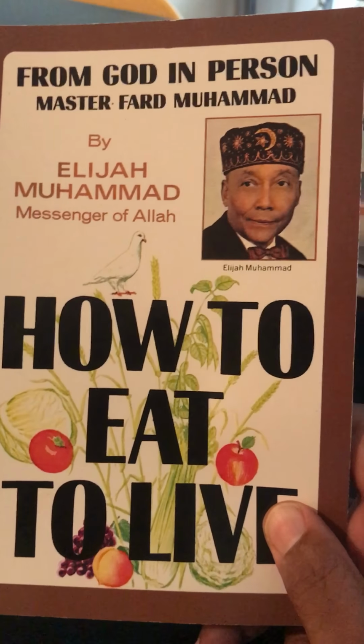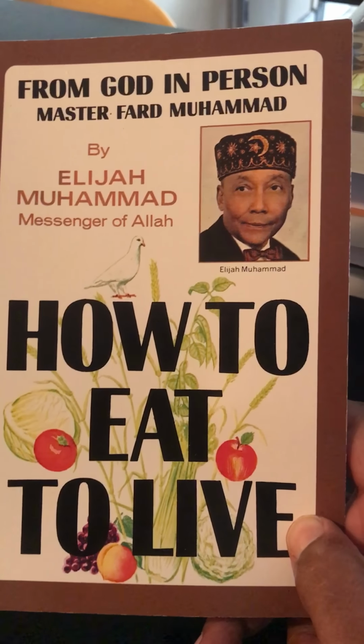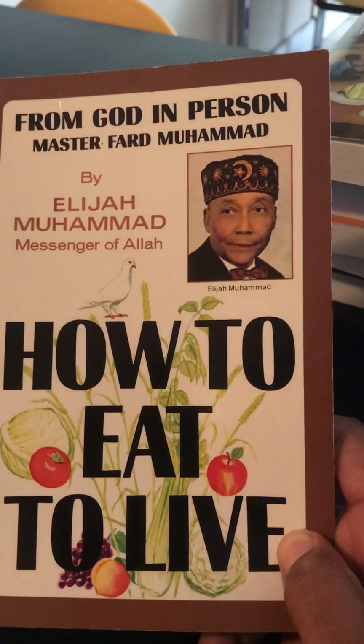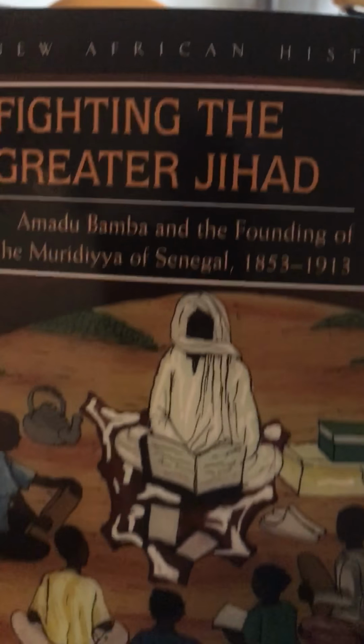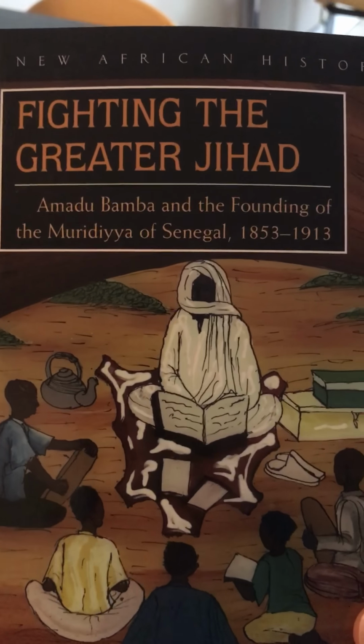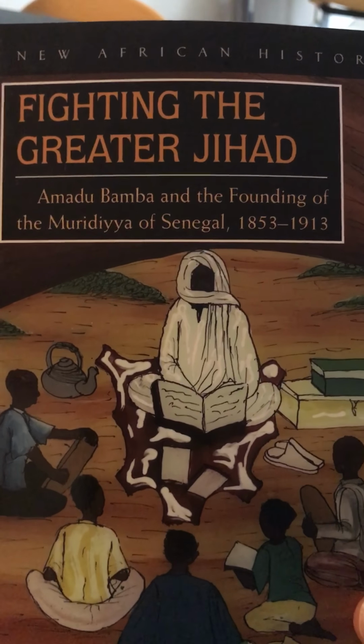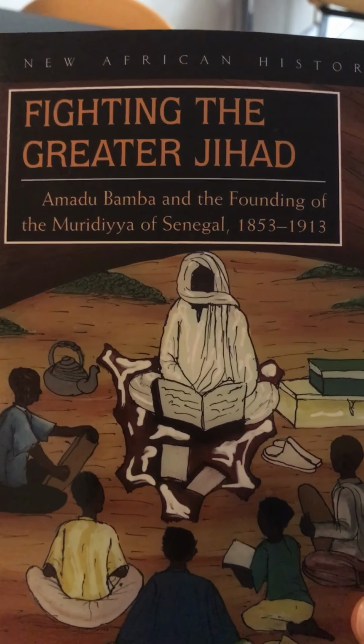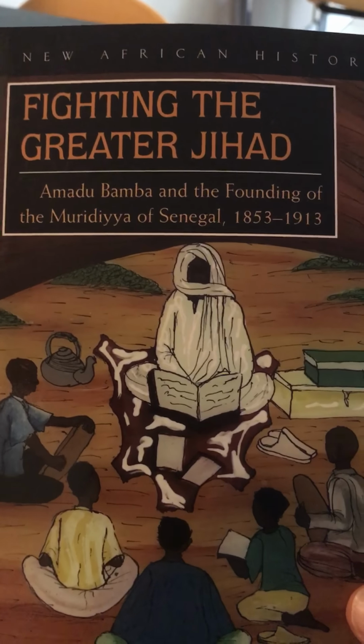How to Eat to Live, a must-have as far as nutrition is concerned. Fighting the Greater Jihad. This is a book on Amadou Bamba and the founding of the Muridiyya of Senegal.